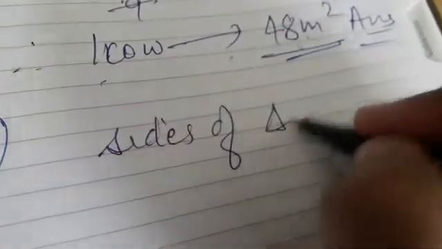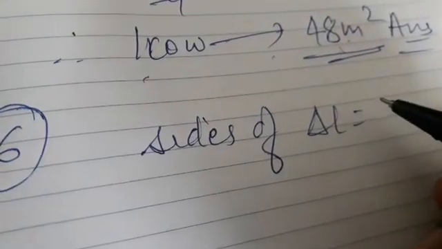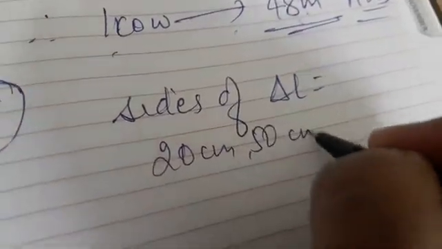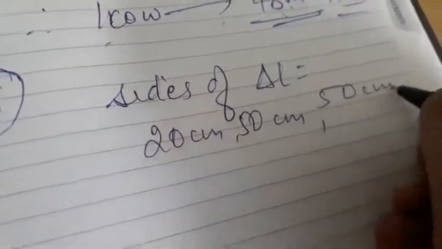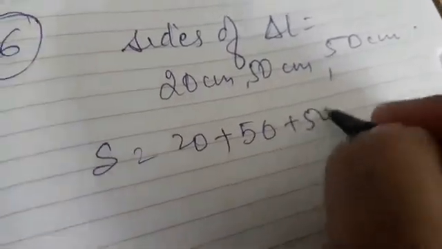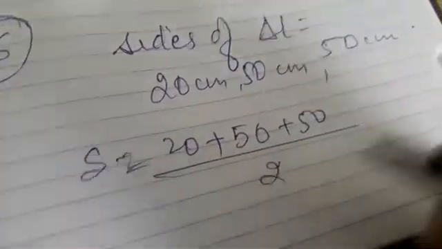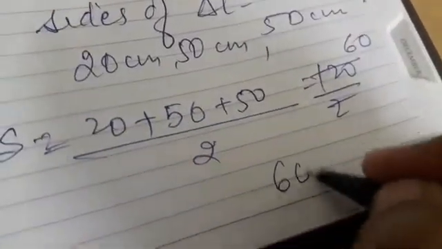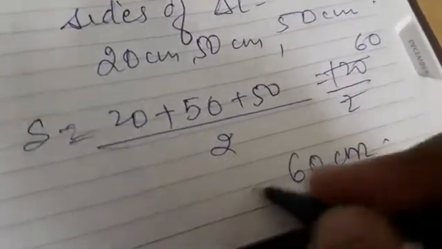And starting with the first one, we have sides of triangle, that is 20, 50 and 50 centimeter. Now S will be 20 plus 50 plus 50. 50 plus 50 is 100, so 120 by 2, which gives you 60 centimeter S.